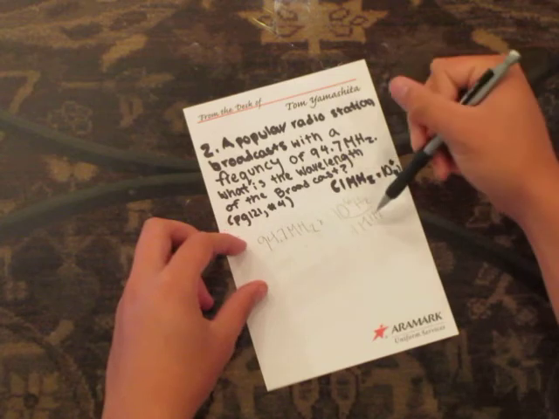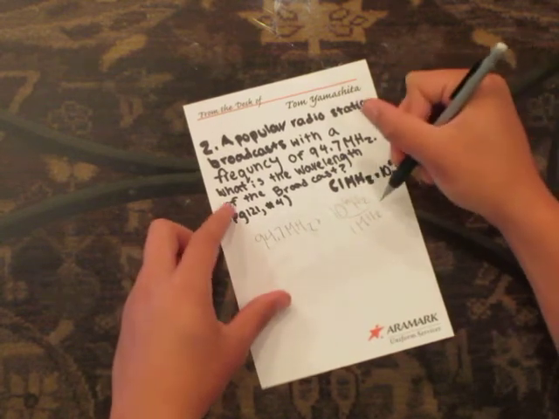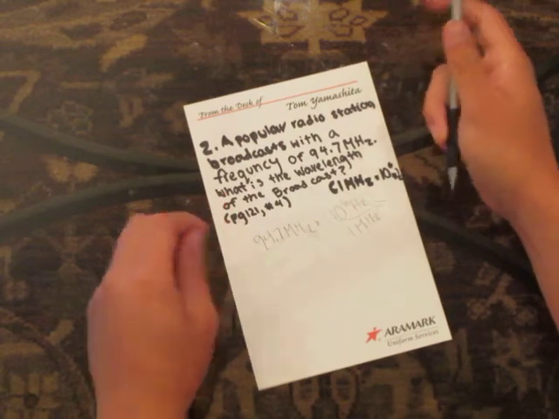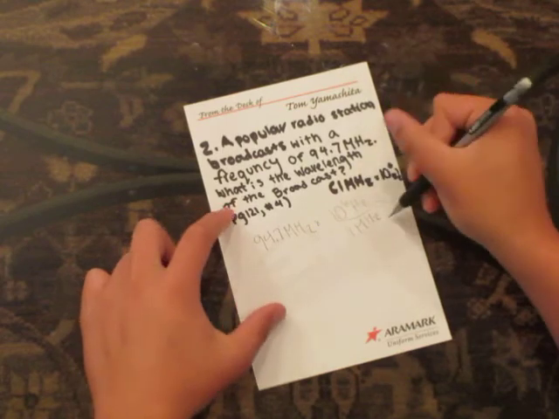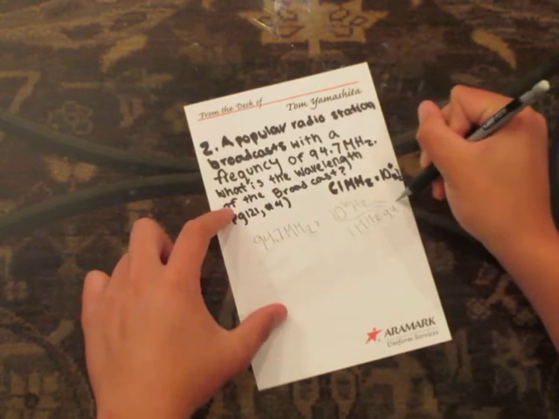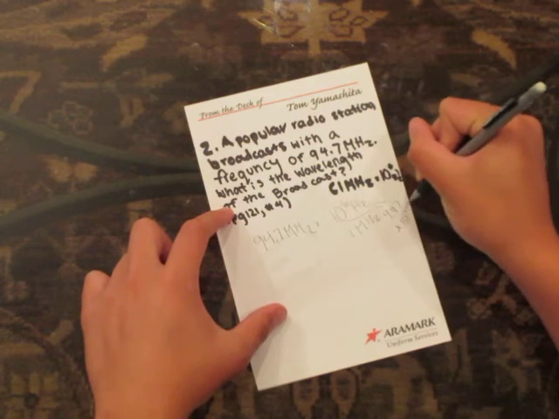This means that for every 1 megahertz, you have 10 to the 6th hertz. When you plug this in, I'll give you a second to take out your calculators. You should get 9.47 times 10 to the 7 hertz.